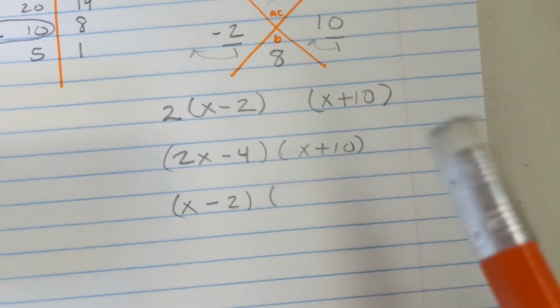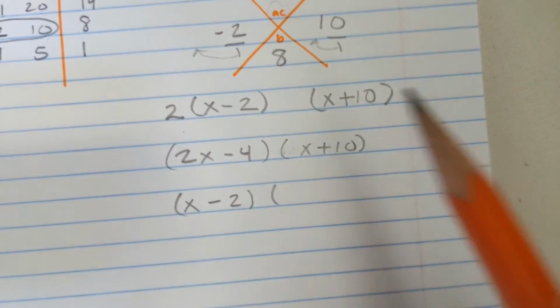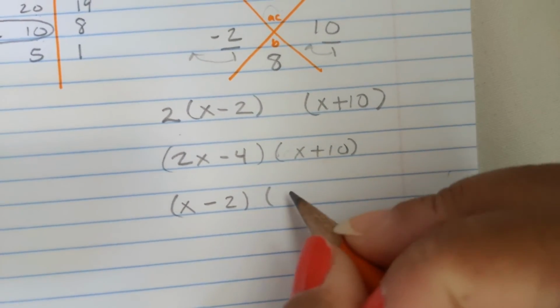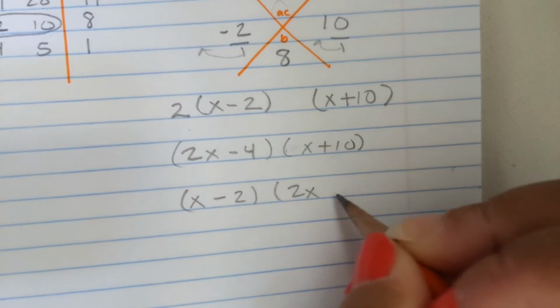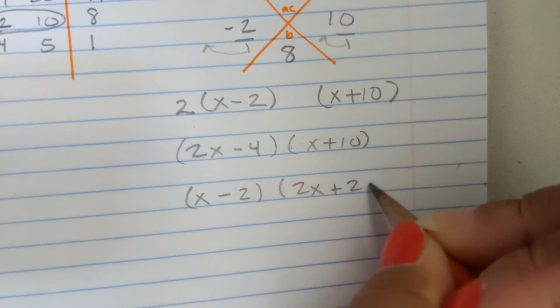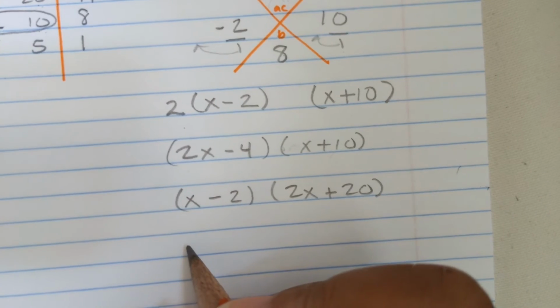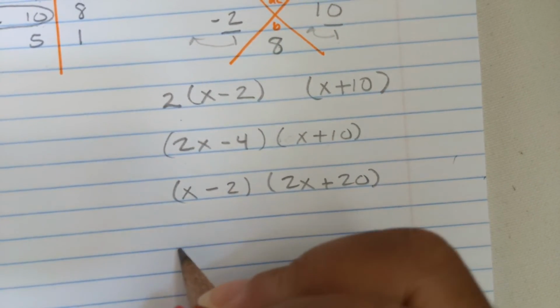Well, when we go to solve it, it's going to wind up being the same answer as far as our x values are concerned.